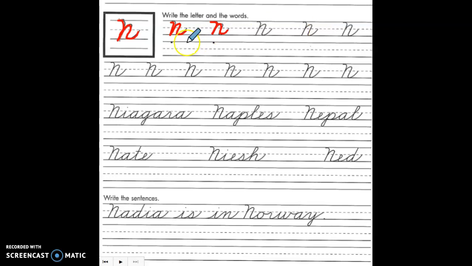You're going to trace and try the words one time each. Niagara, Naples, Nepal, Nate, Niche, Ned.